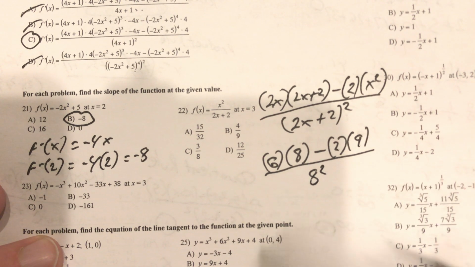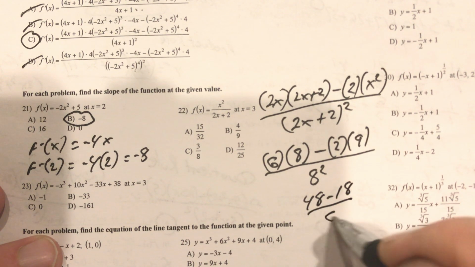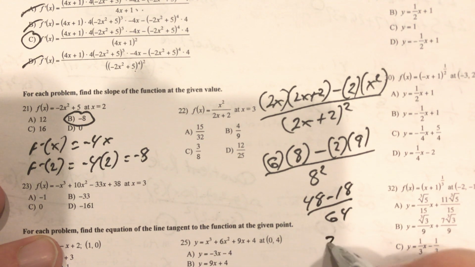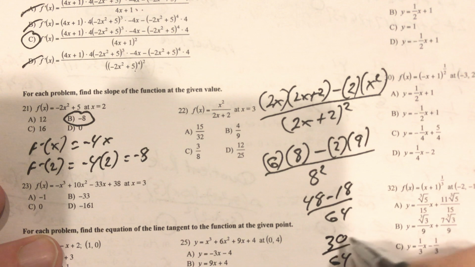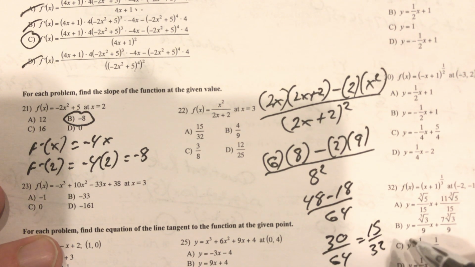Squared, which is 64. So 6 times 8 is 48. Minus 18 over 64. This is 30 over 64. Cut both in half, so 15 over 32.